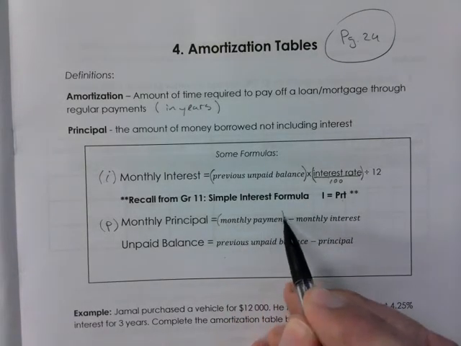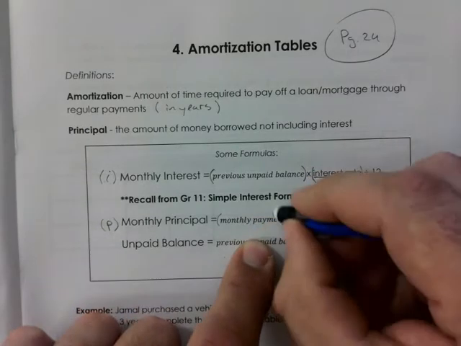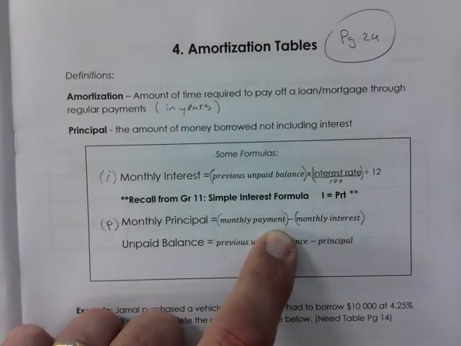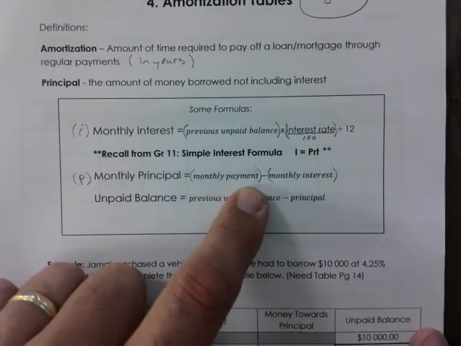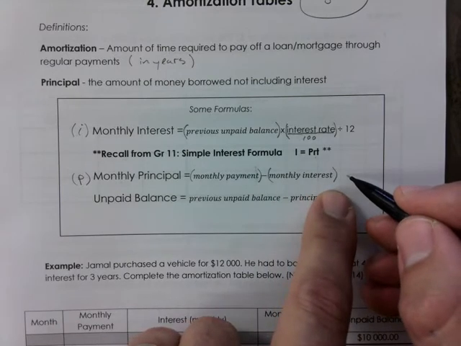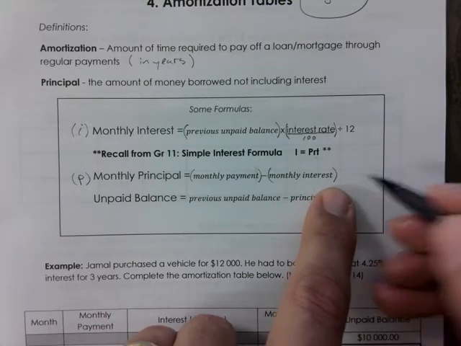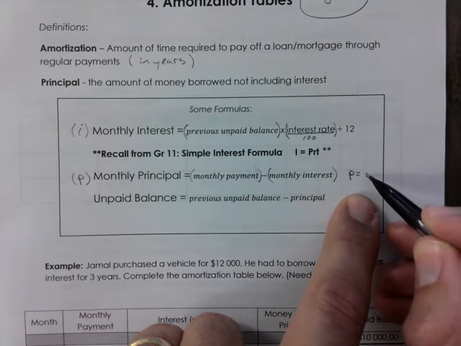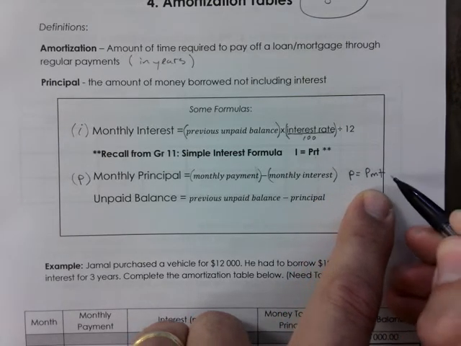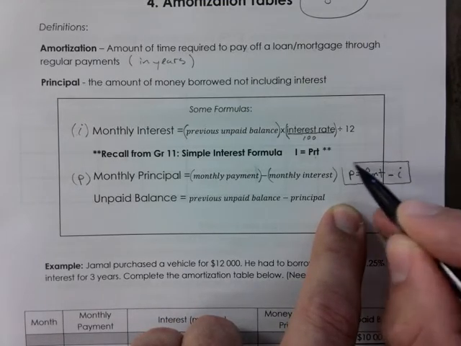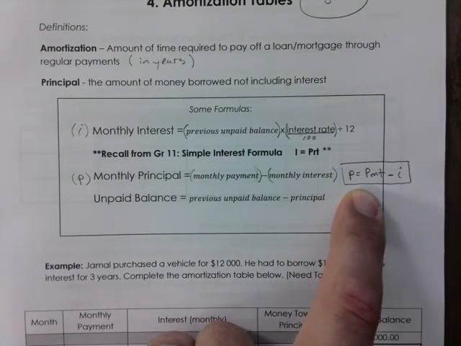Let me give you a little formula on the side that summarizes this: P is equal to payment minus i. Much easier, right? Study sheet. You just have to know what's what.